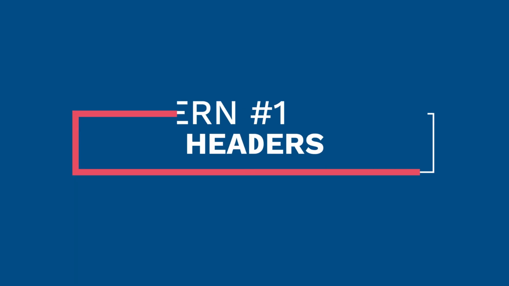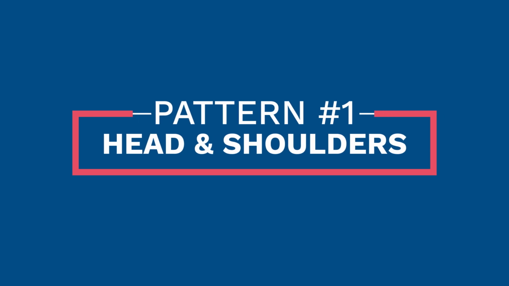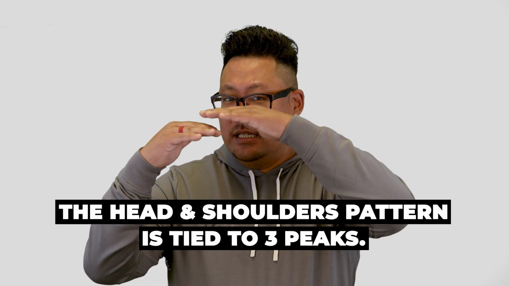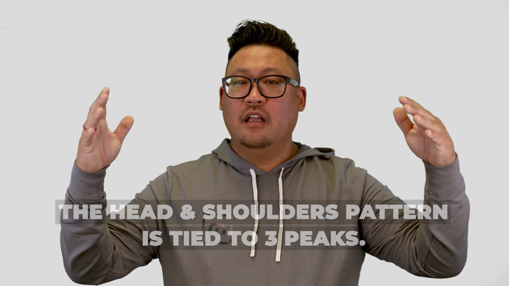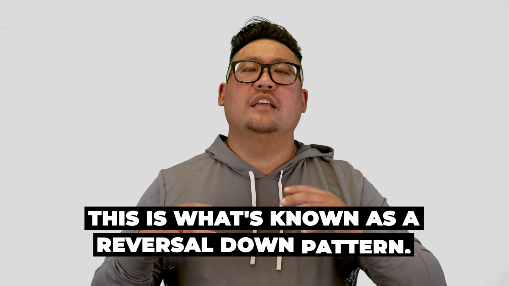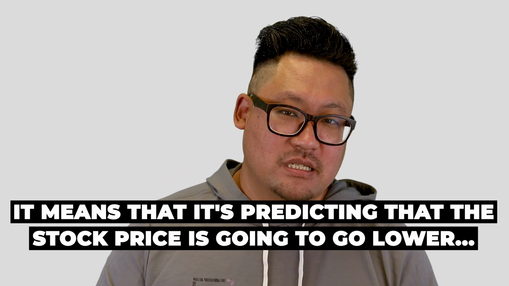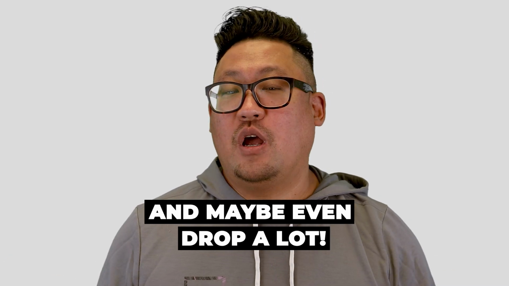The first one is really popular here. You may have even heard of it before. It's called the head and shoulders pattern. And it's exactly what you think it's going to be. Now, the head and shoulders pattern basically is tied to 3 peaks, okay? 3 peaks is going to be an important aspect because this is what's known as a reversal down pattern. It means that it's predicting that the stock price is going to go lower and maybe even drop a lot.